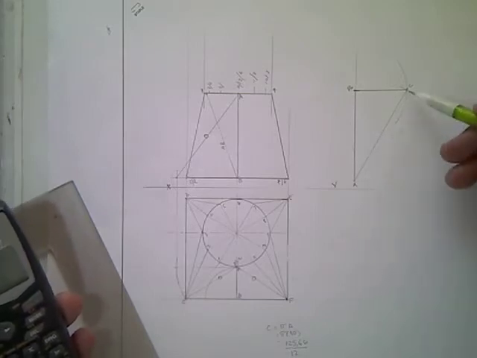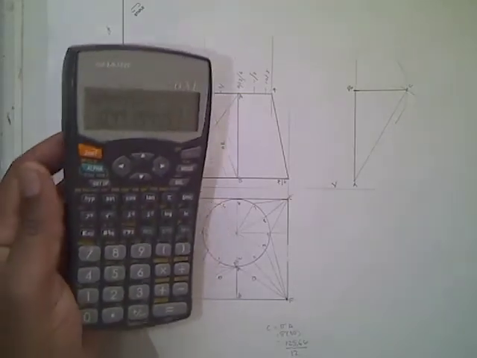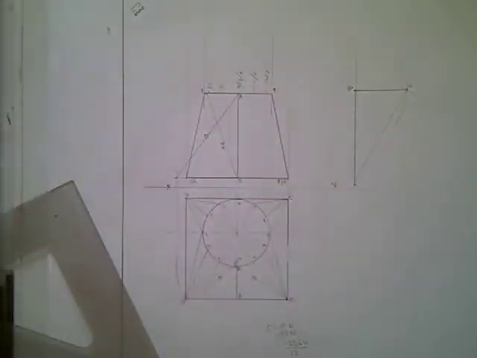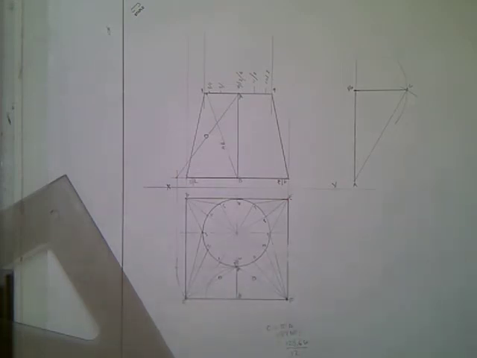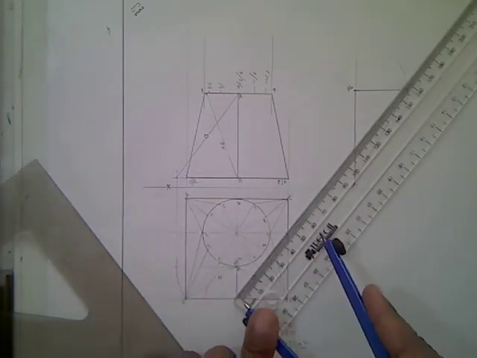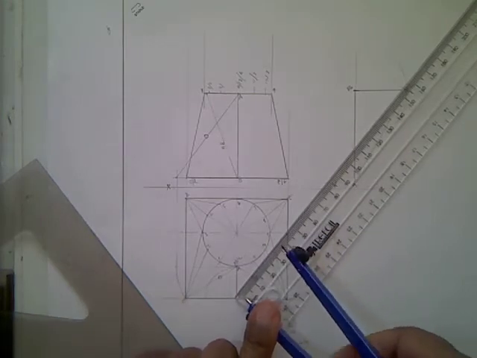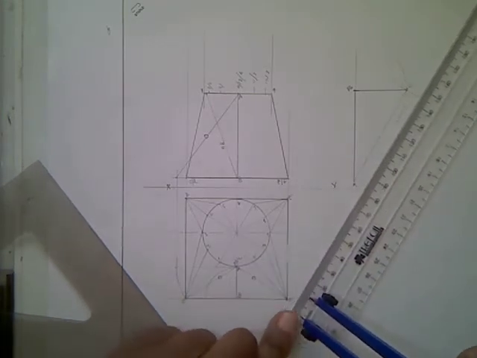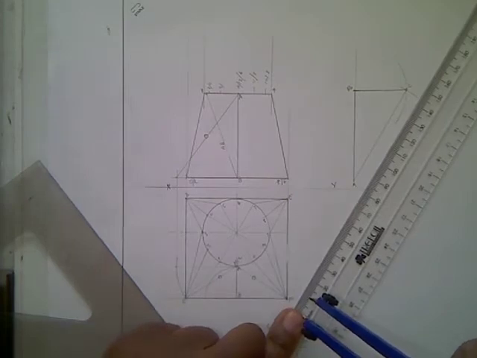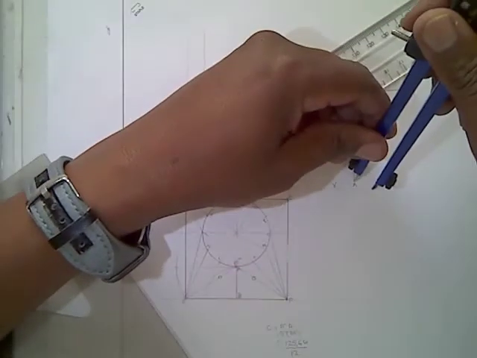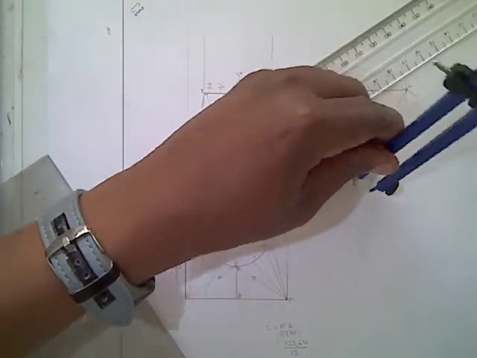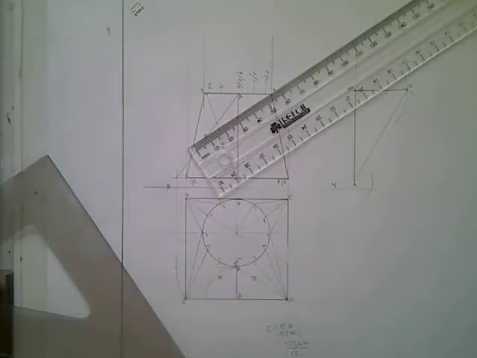A1 is somewhere there and C. Each distance, from A to 1, is 10.47. On your ruler, it's almost 10 and a half. You don't go to 11. If you can see clearly there, it's 10 and a half.